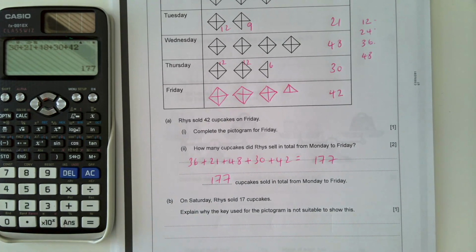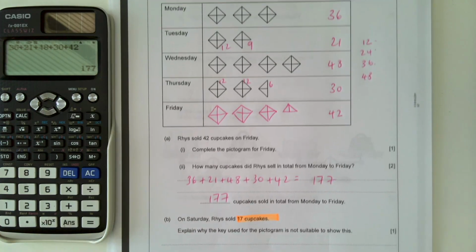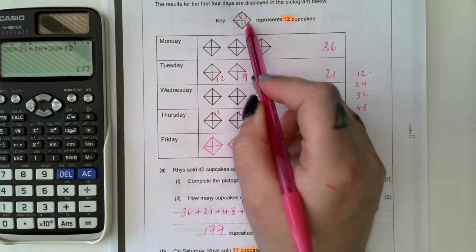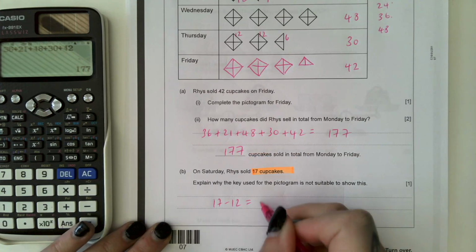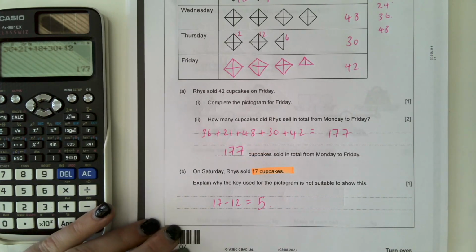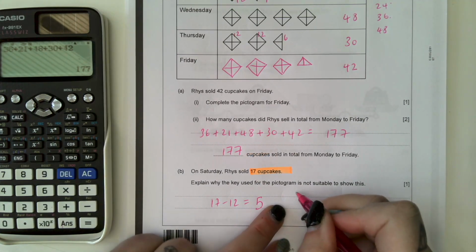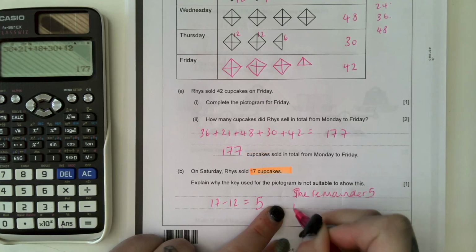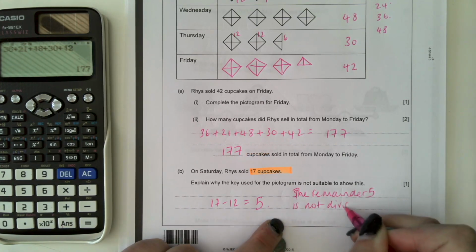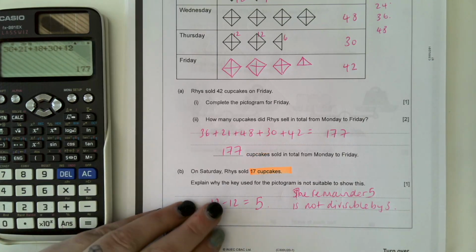On Saturday, Reese sold 17 cupcakes. Explain why the key used for the pictogram is not suitable to show this. So the key, 4 of those equal parts is 12. So if we do 17 take away 12, that leaves us with 5. The other parts of the shape are equal to 3, so 5 isn't divisible by 3. So we'd say the remainder 5 is not divisible by 3, so we wouldn't be able to split that shape up to represent it appropriately.